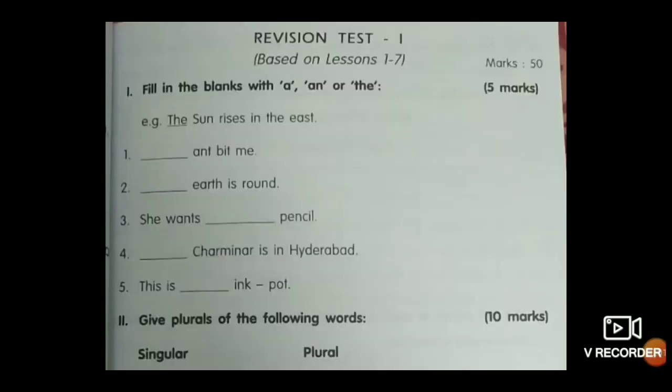Here see children, on page 25 onwards, revision test 1. Based on lessons 1 to 7, grammar exercises are there. Try to fill the blanks. Page number 25 onwards to 27. Okay. That's all for today's work.